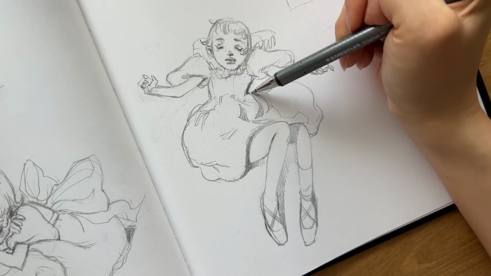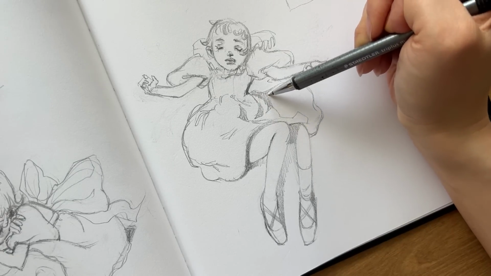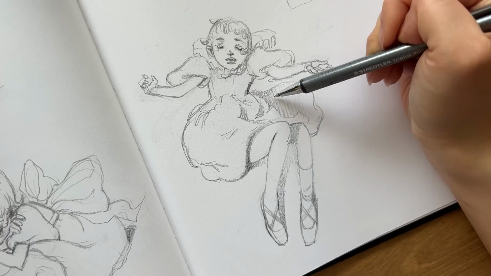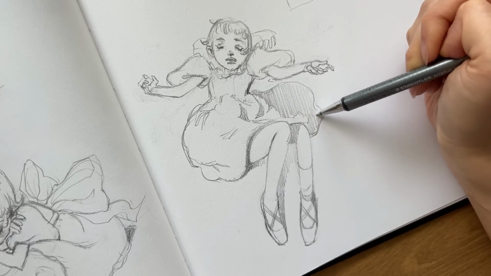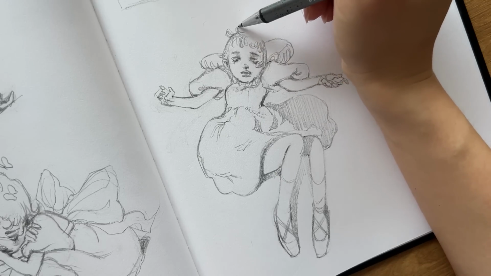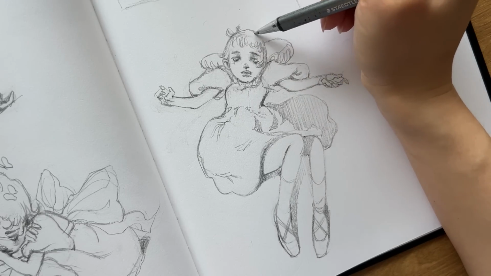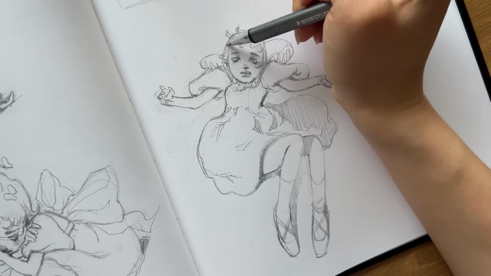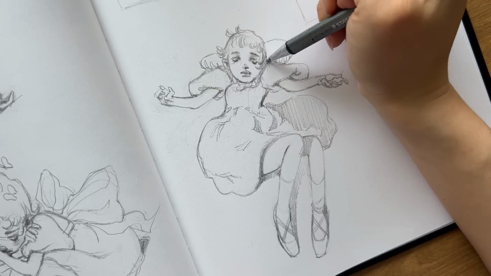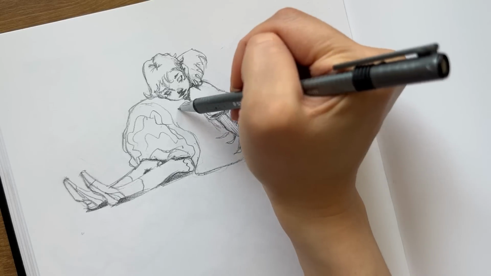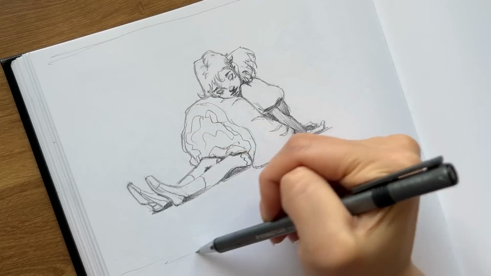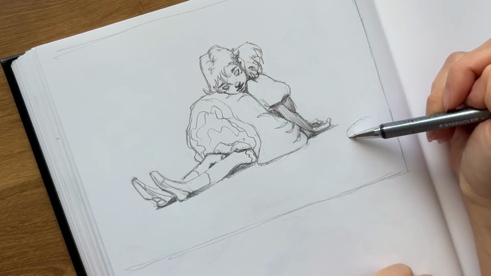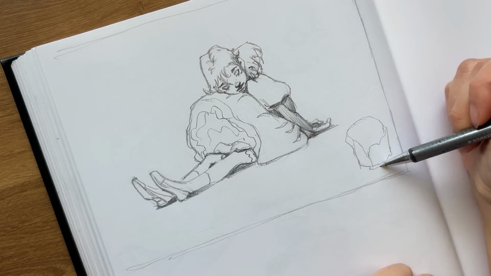So as you can see throughout this process, I end up drawing poses that I do really like, but don't necessarily feel like is the right direction for this illustration. And it might seem like a waste, but it is totally not. I love having a backlog of these poses in my sketchbook, and I actually think taking these poses and making a board out of them is actually a really great idea.